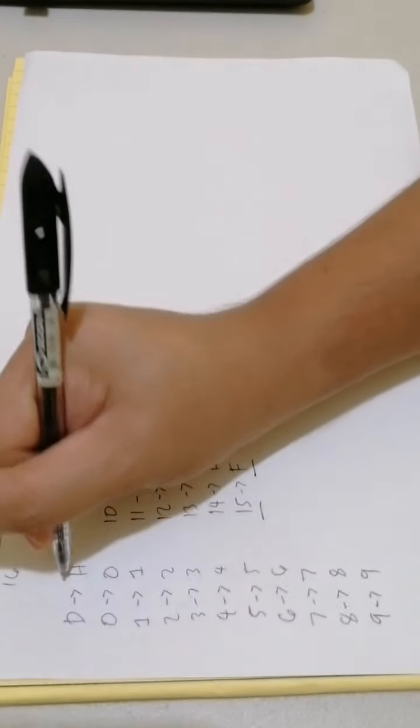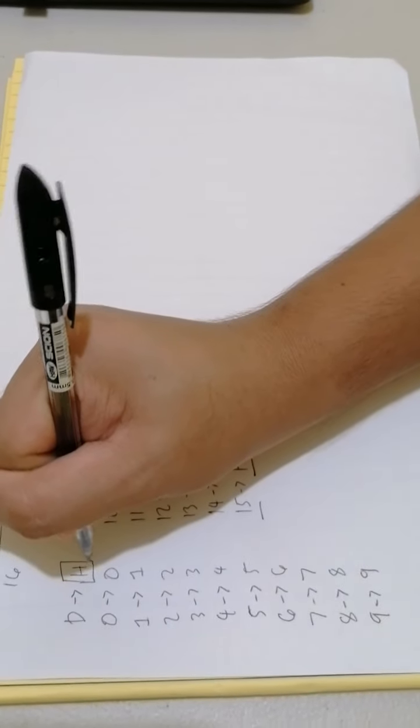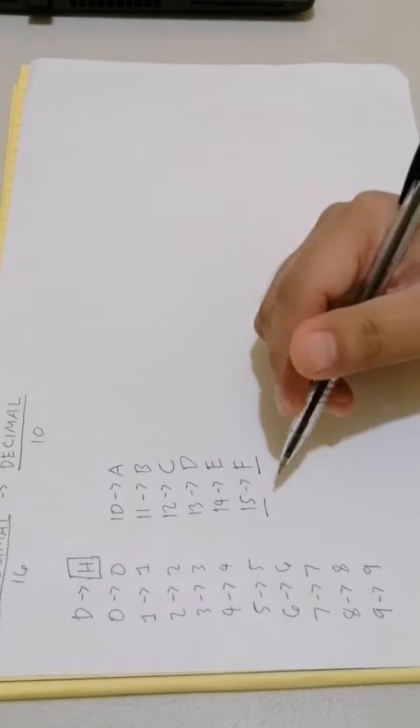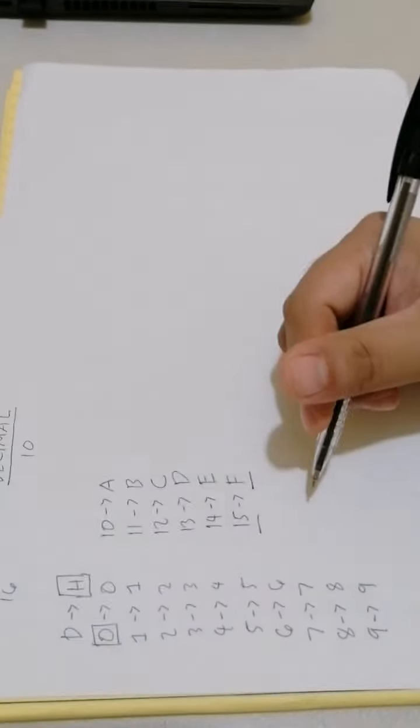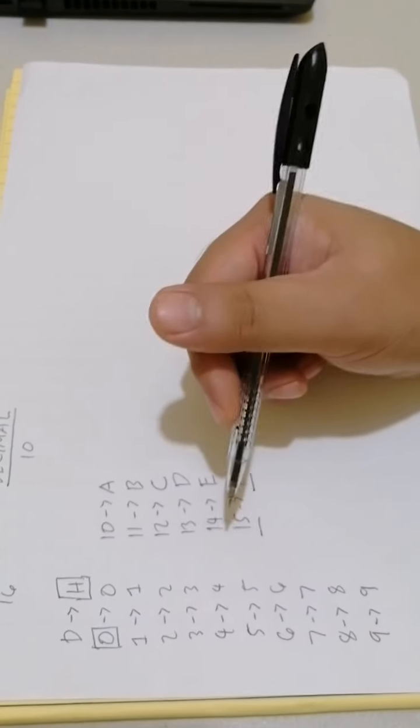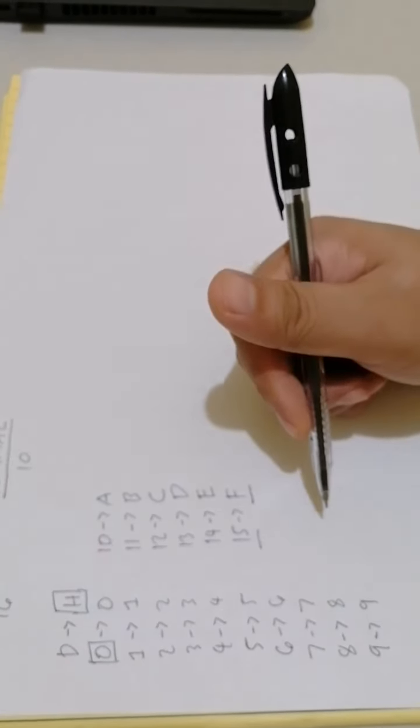Now, the hexadecimal system is a base 16 system, and if you include 0, we have a total of 16 digits. So just keep that in mind.